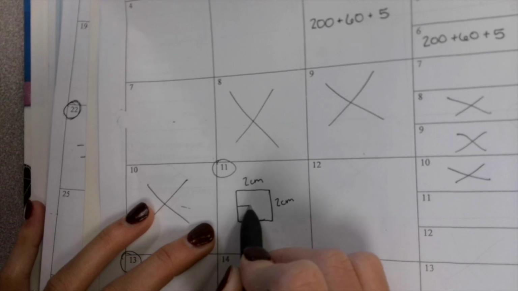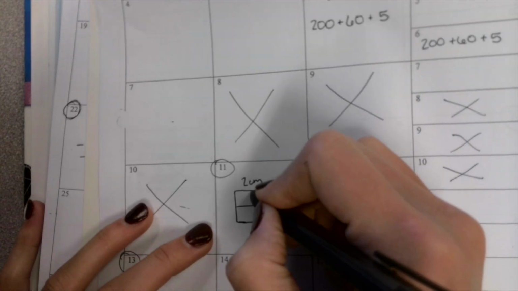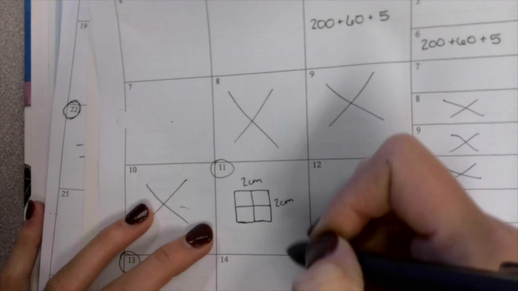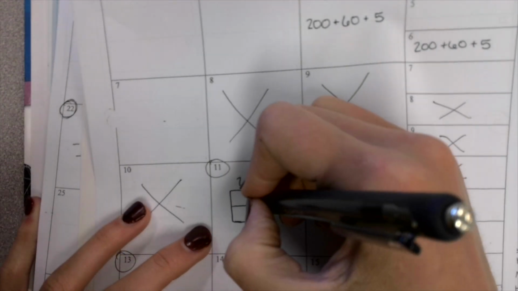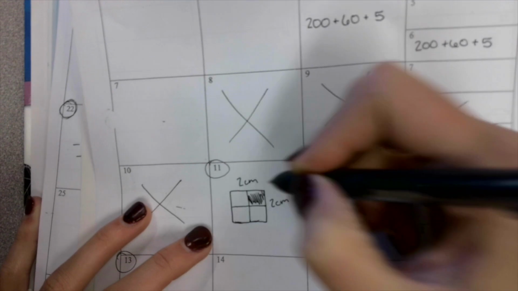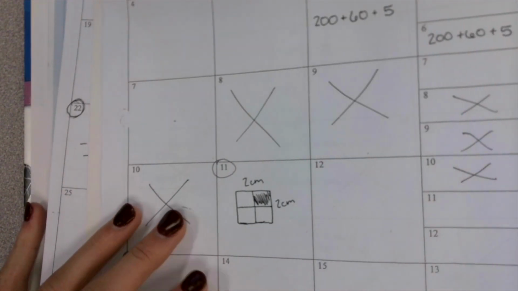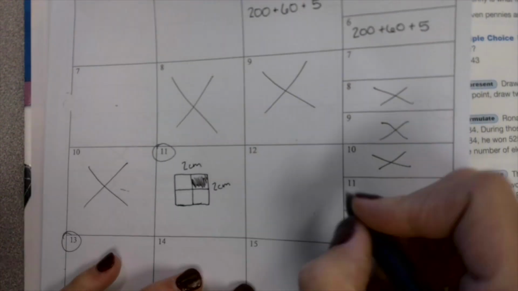You don't have to label all 4. Then it says shade 1/4. So I'm going to evenly divide this into 4 pieces. Notice it's not perfect, but all my pieces are just about equal. Then I'm going to go ahead and shade in 1/4 of that. That's a great one to write C box for.